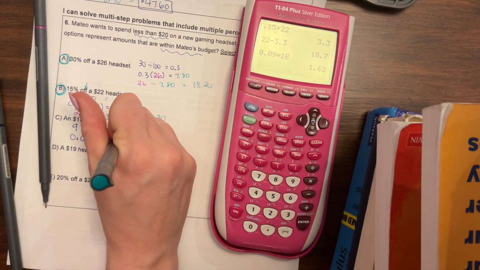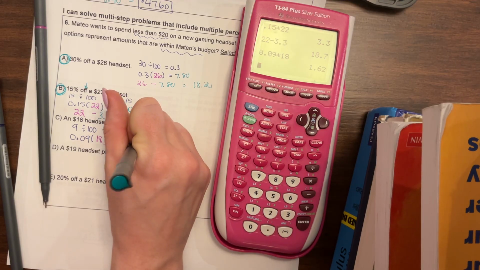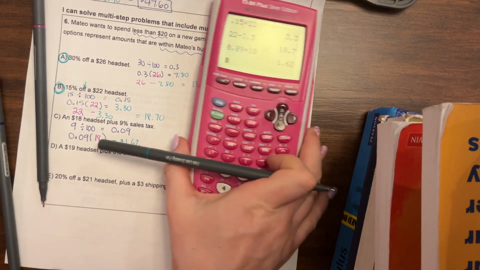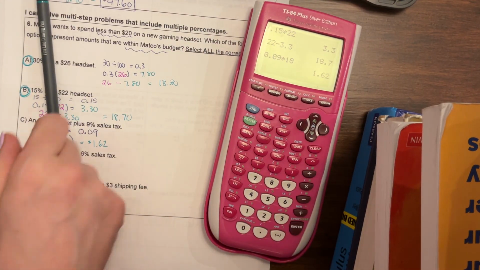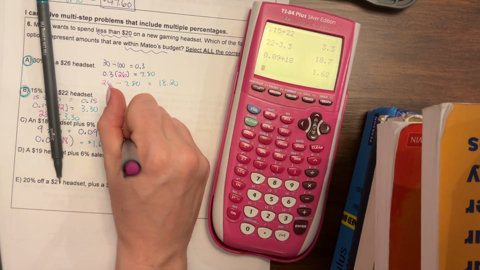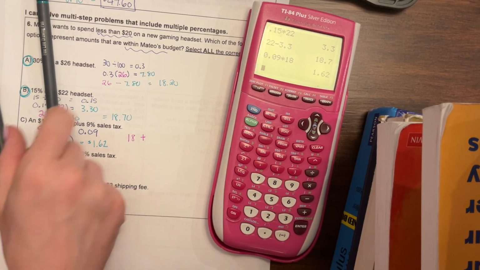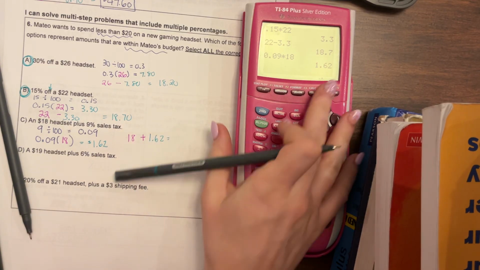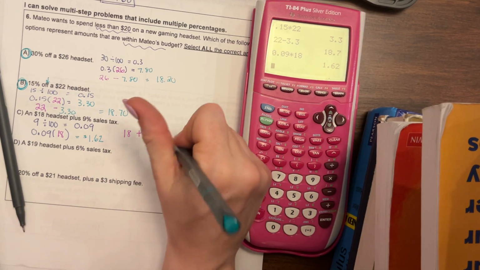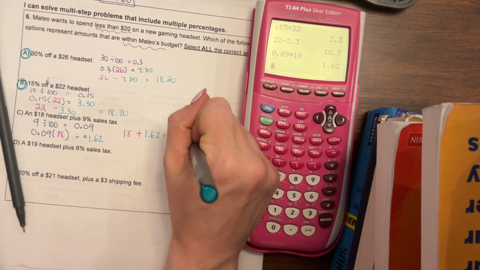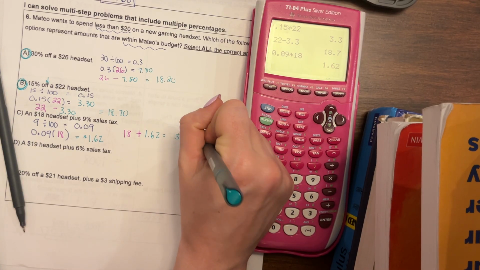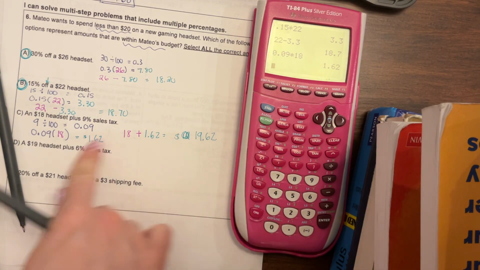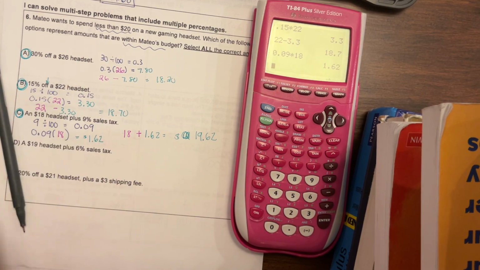So the amount of tax is $1.62. Tax makes the price go up, so we're going to add. I'm going to take my original amount, add my amount of tax. So the total for this option is $19.62, which is less than $20. That one's also an option.